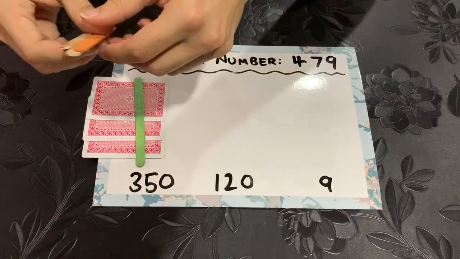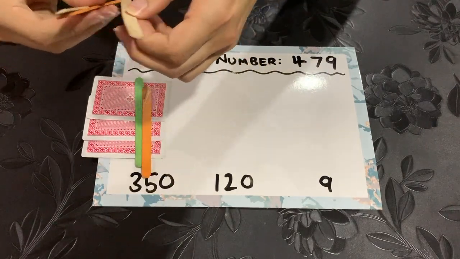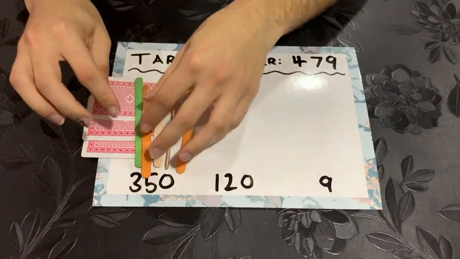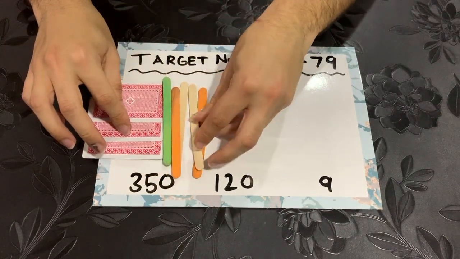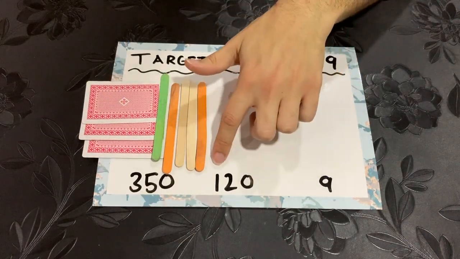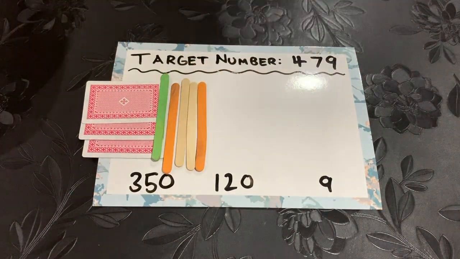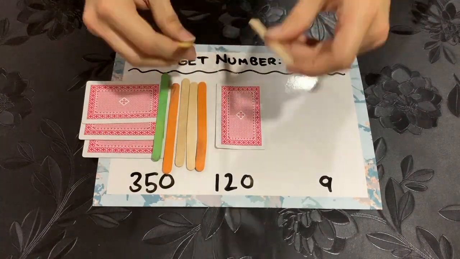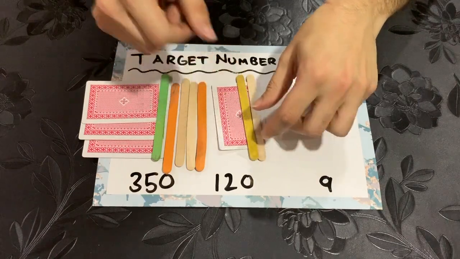So I've got 310, 320, 330, 340, 350. In my second number, I've got 120. So I've got my 100 and my 2 tens to make 120.